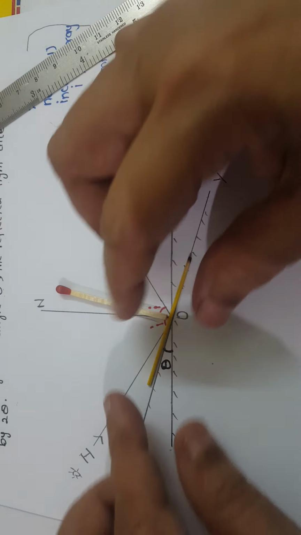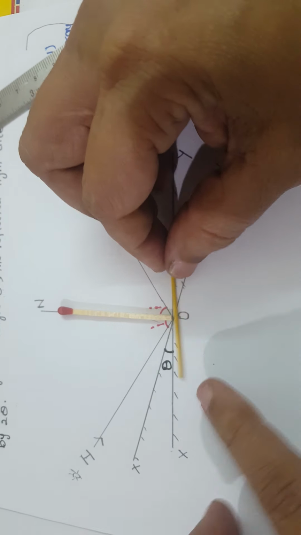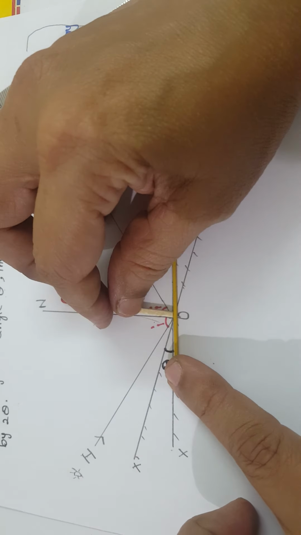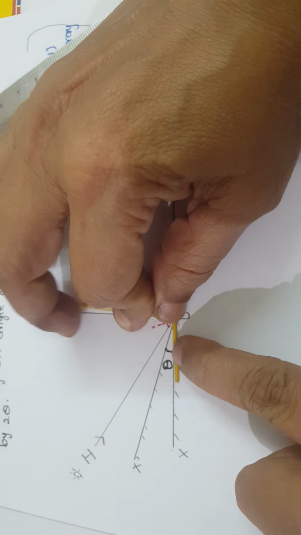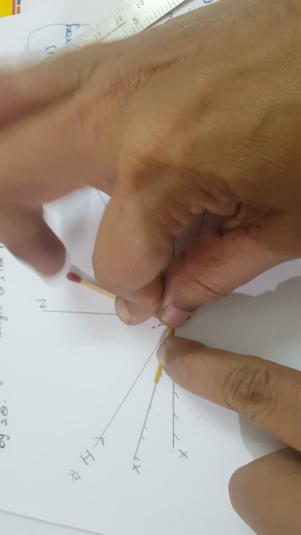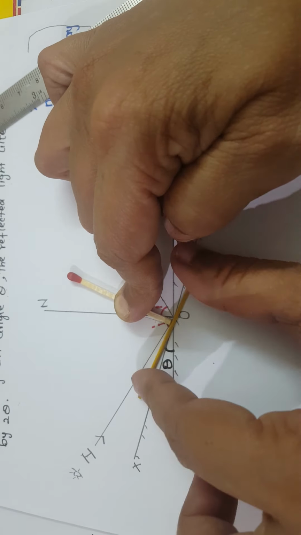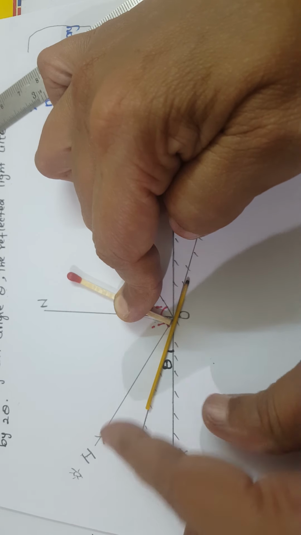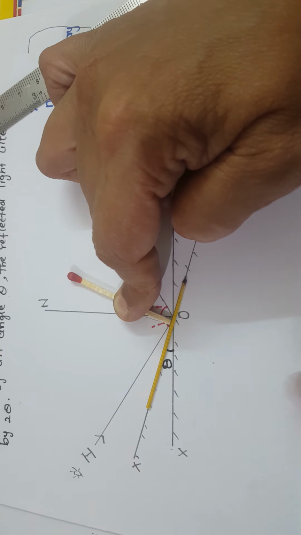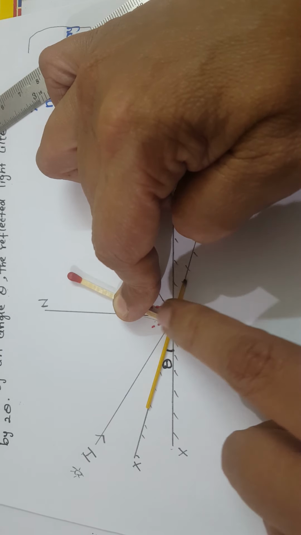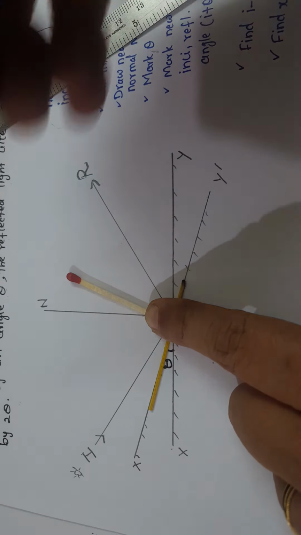Got it, children? Again I will repeat. In the first position, you can see the mirror and the normal. If you rotate this mirror through an angle theta, the normal will also be shifted through the same angle theta. If you rotate this by 30 degrees, this new normal will also be 30 degrees, children. Okay.